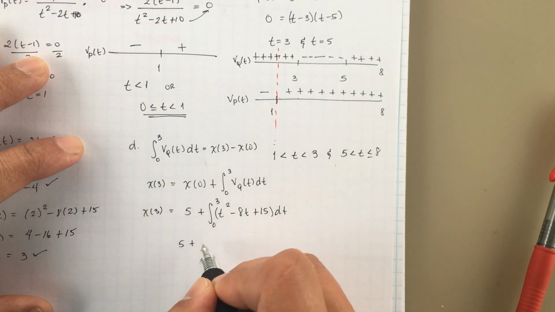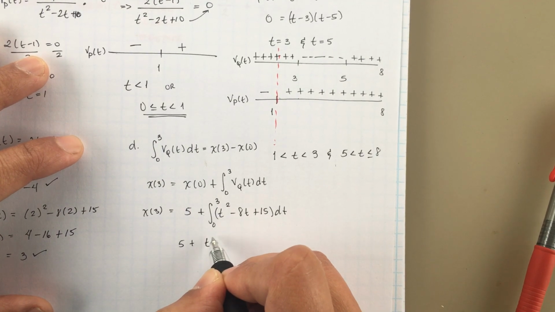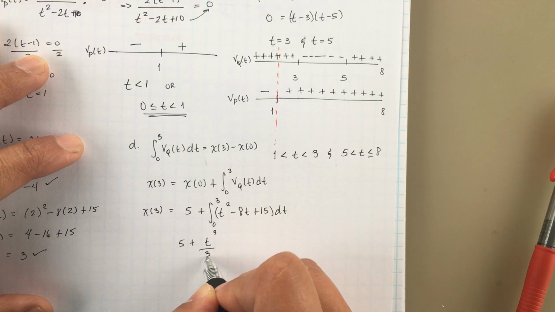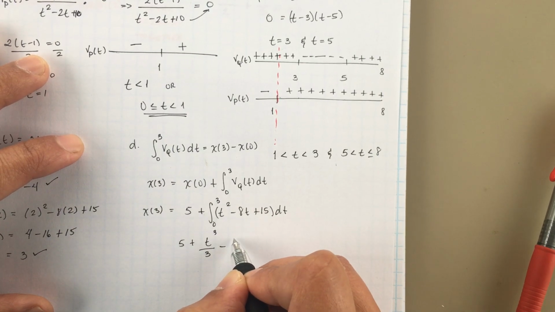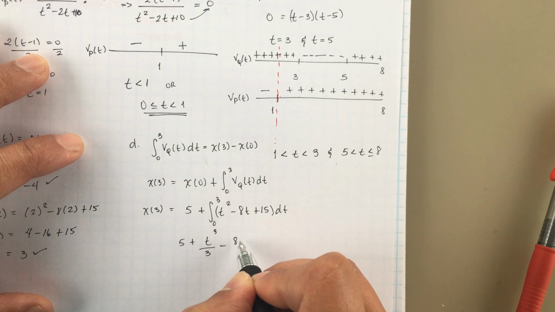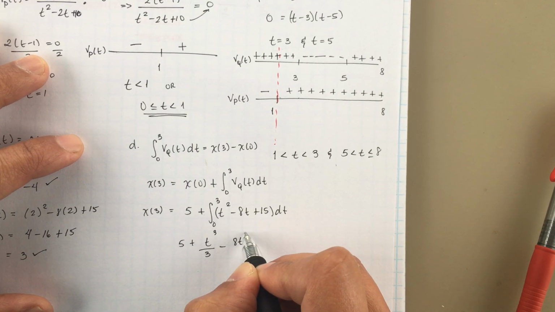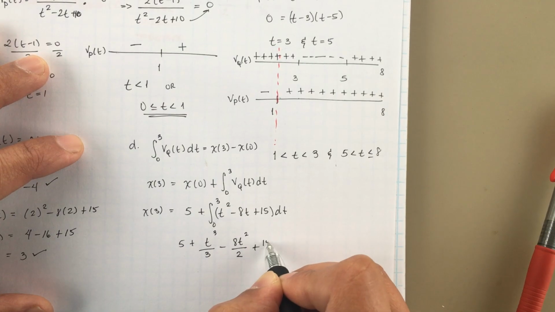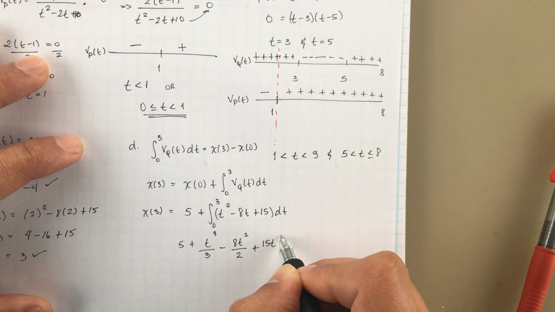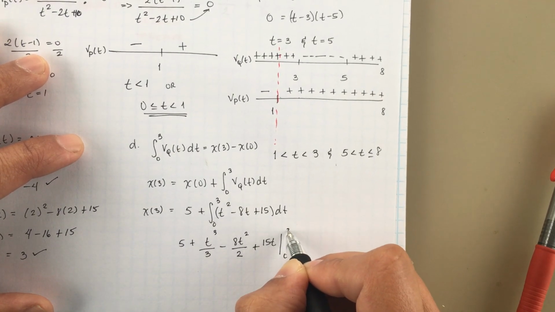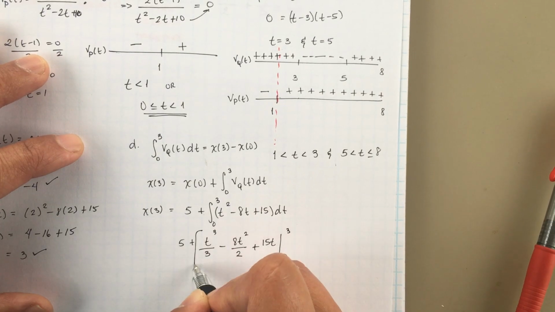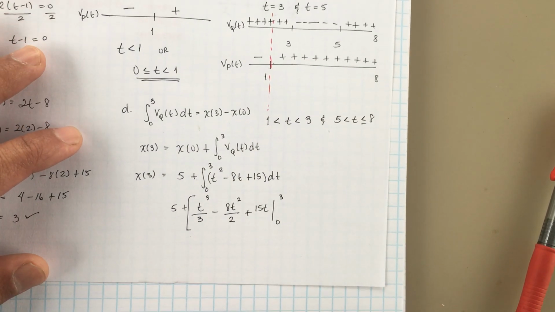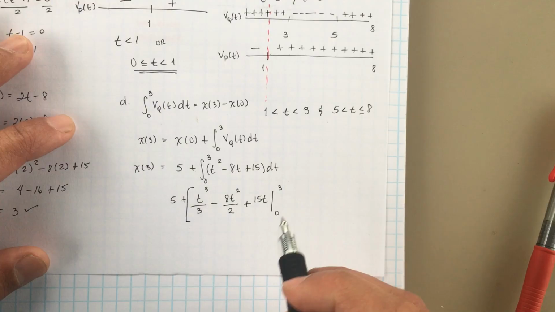So 5 plus, you add 1, divide by 3, minus, you add 1, 8. The t to the 1 becomes t squared, divide by the 2. See, you're just talking yourself through it. The 15 becomes 15t, and then we go from 0 to 3. Remember, this guy is separate.